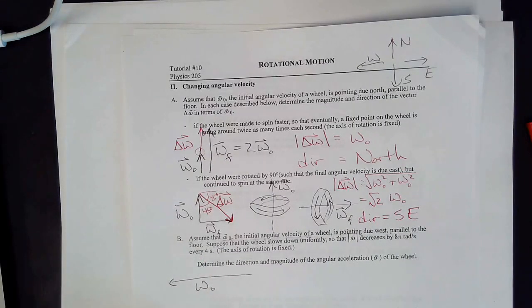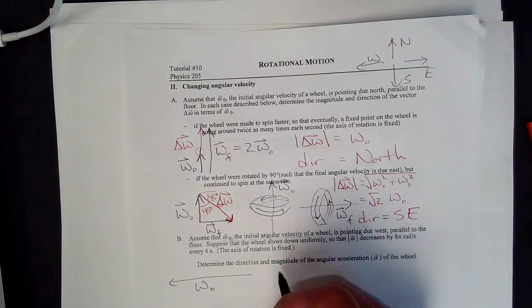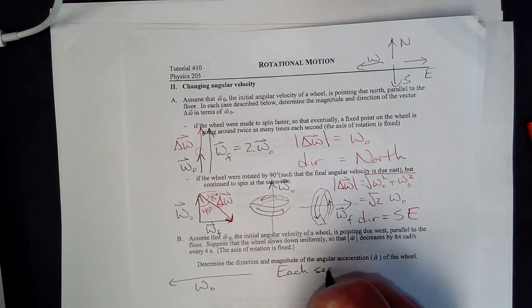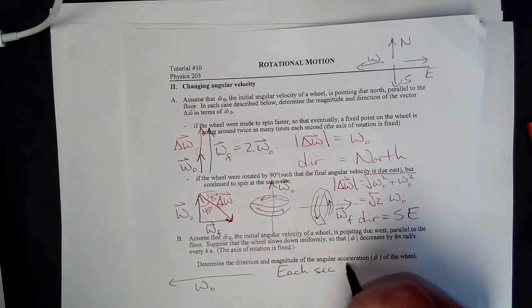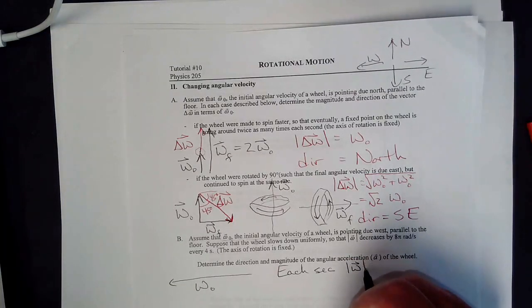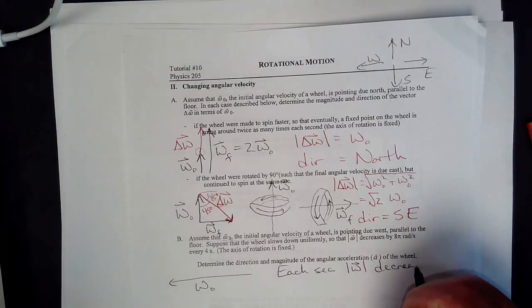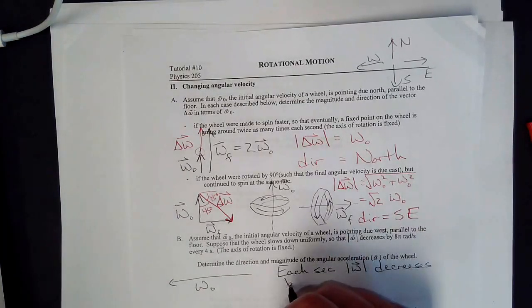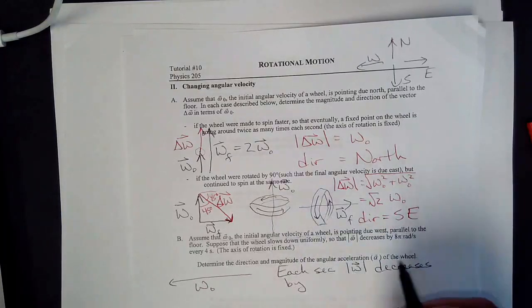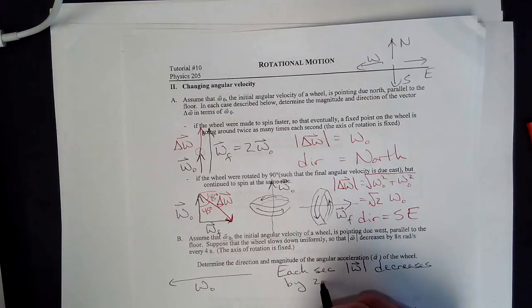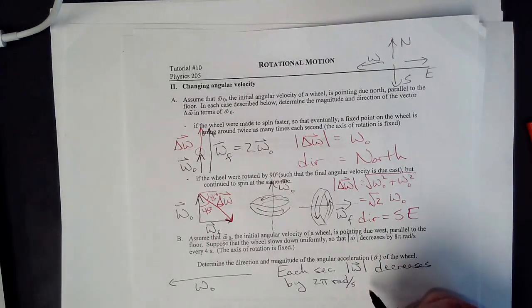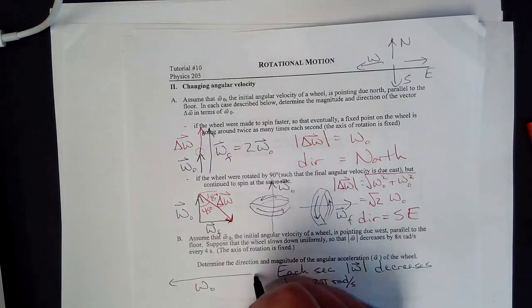Okay, so what that means is each second I have that omega magnitude decreases by 8 pi divided by 4, or 2 pi radians per second.